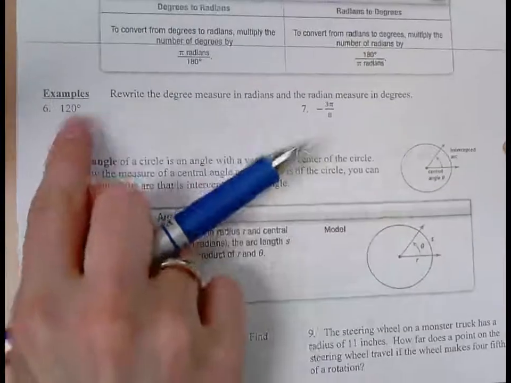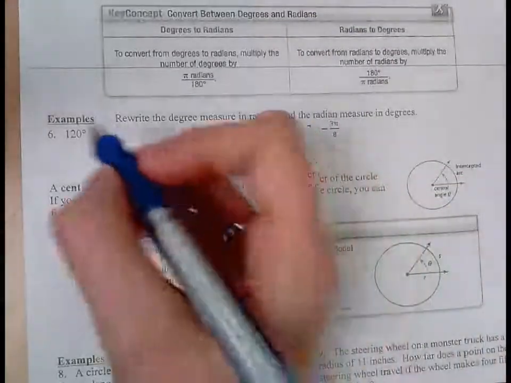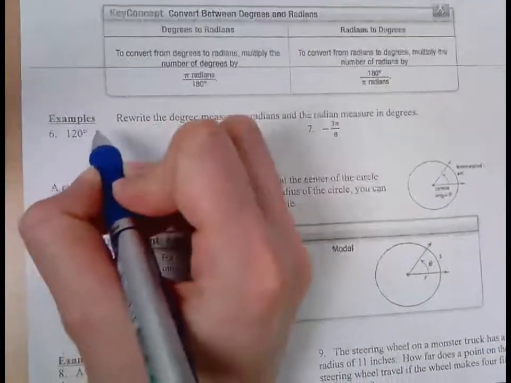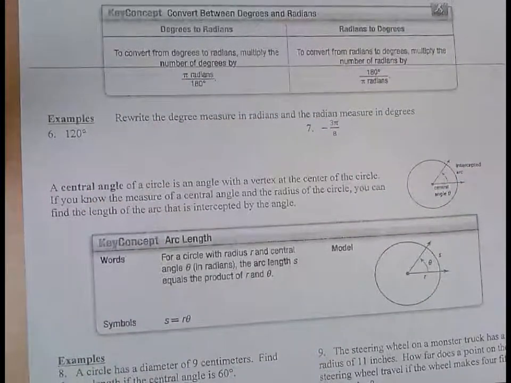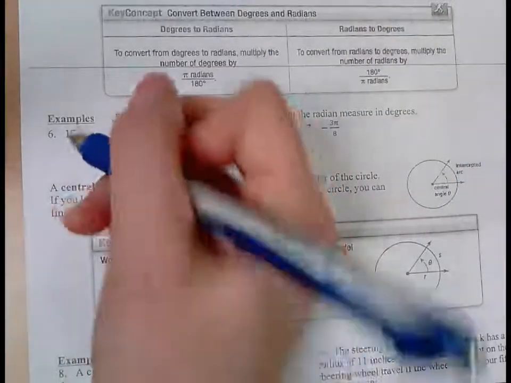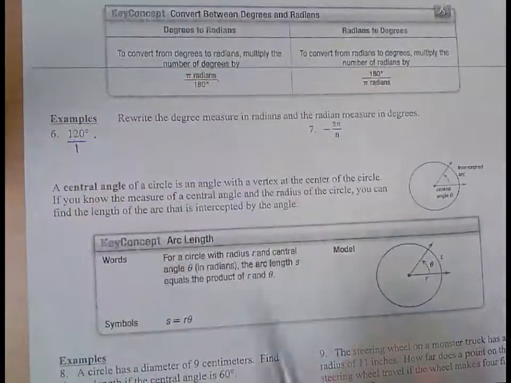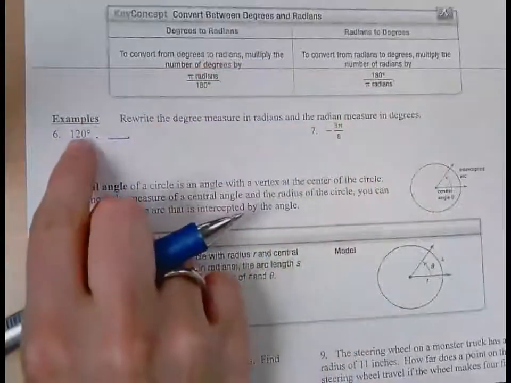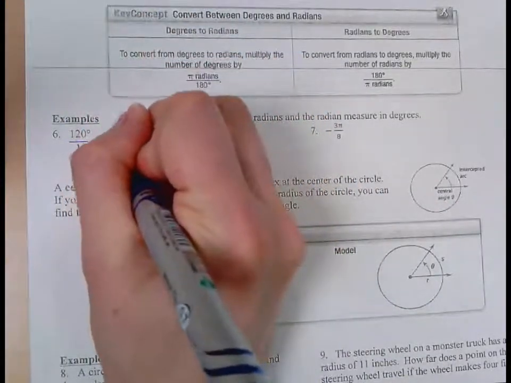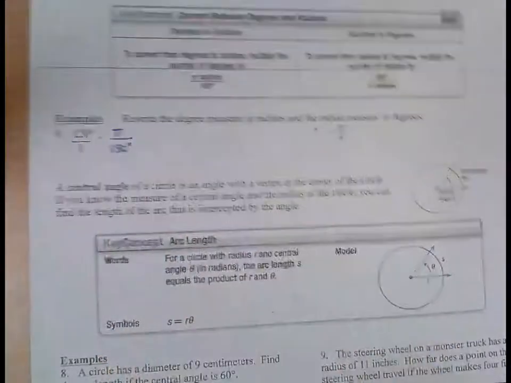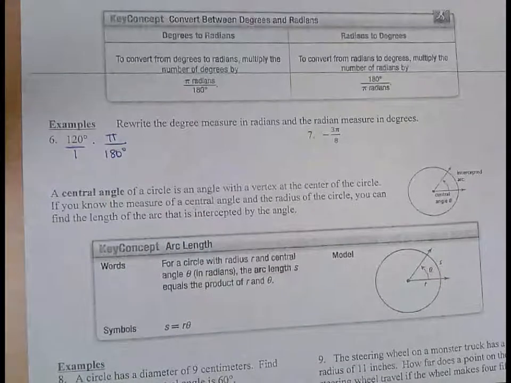So if we have 120 degrees, and I want to change that into radians, I would, just so you don't have to look at this chart every time, as long as you remember pi radians and 180 degrees are equal to each other, I want to multiply this by, and if it helps you can put it over 1. Since I want degrees to cancel out, I want degrees on the bottom, so I'm going to have 180 degrees on the bottom and then pi radians on the top. You do not have to write the word radians though.